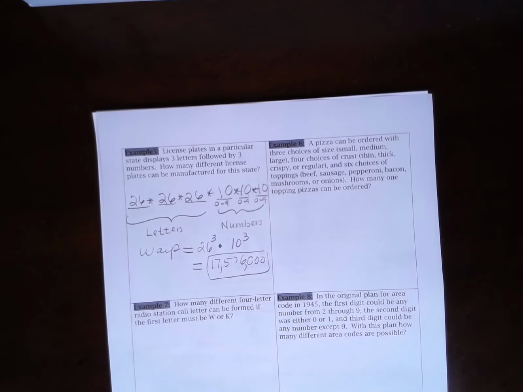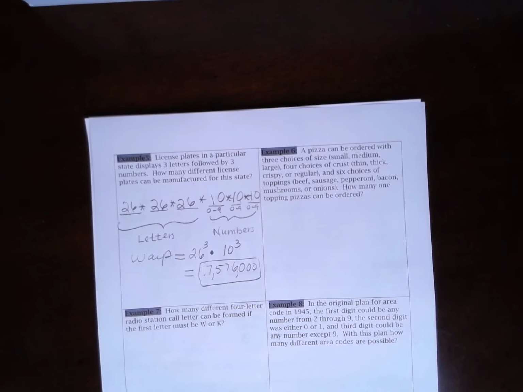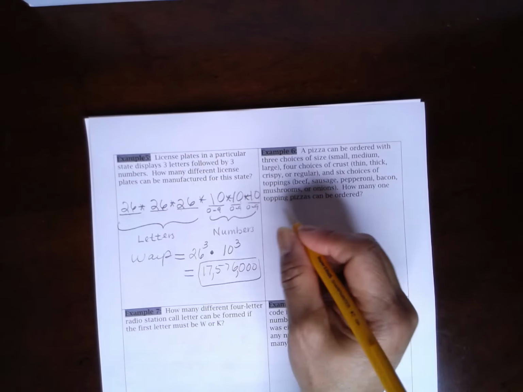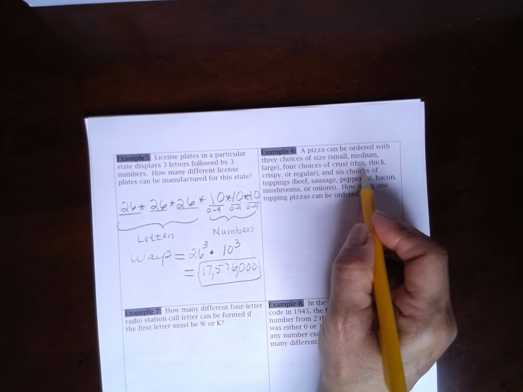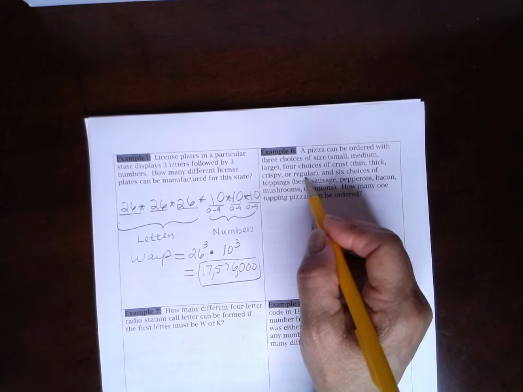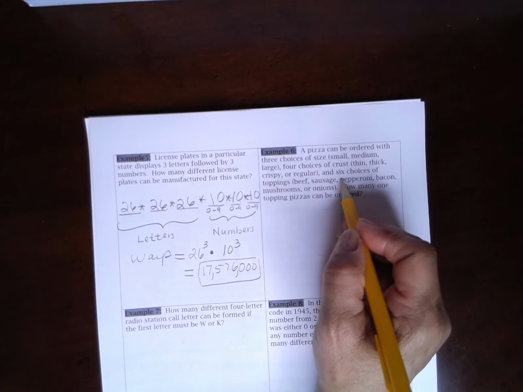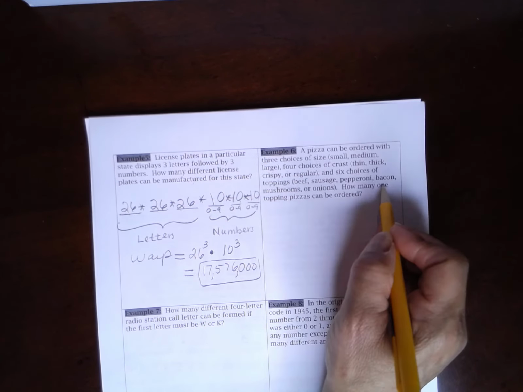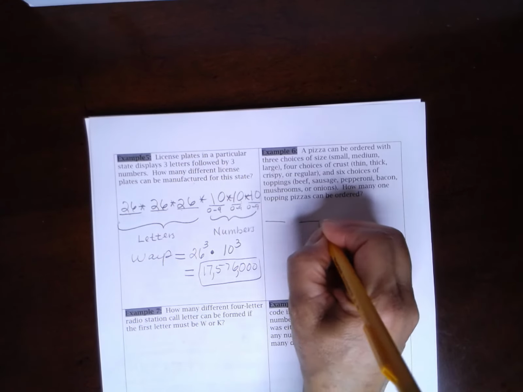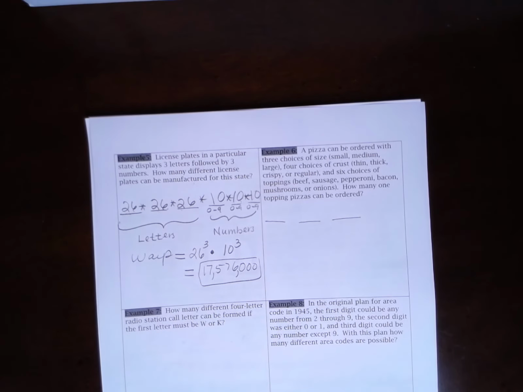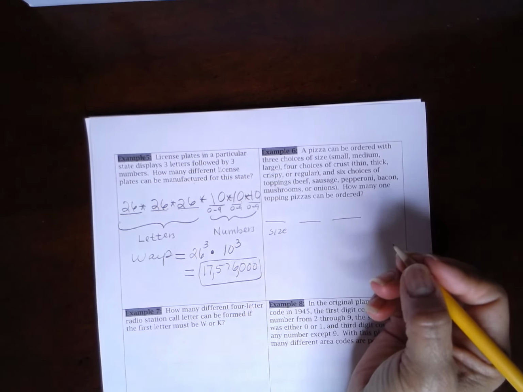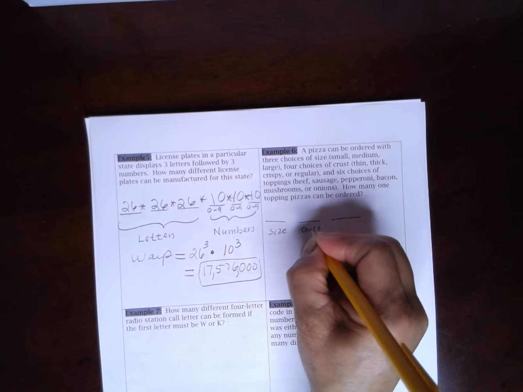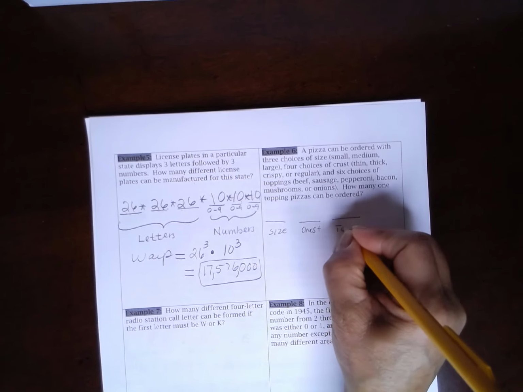Number 6. A pizza can be ordered with 3 choices of size: small, medium, or large. 4 choices of crust: thin, thick, crispy, or regular. And 6 choices of toppings. So there are 3 things that you need to choose. First you have to choose the size, then the crust, and then the toppings.